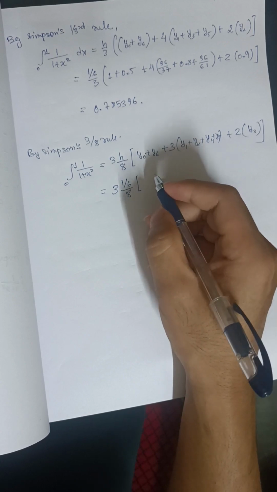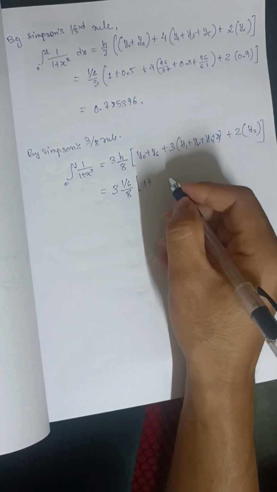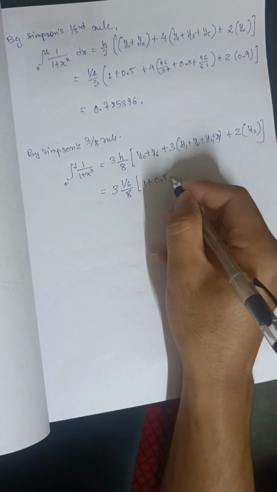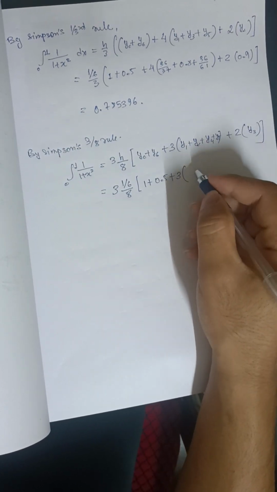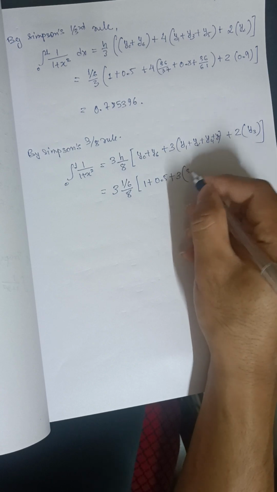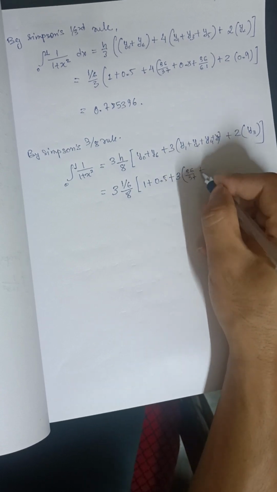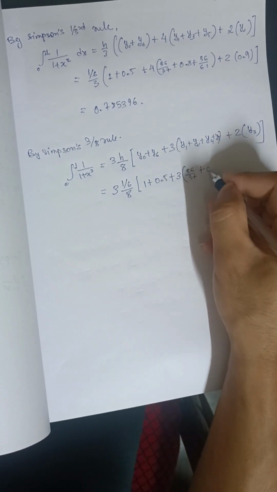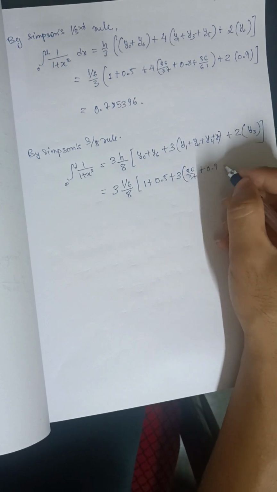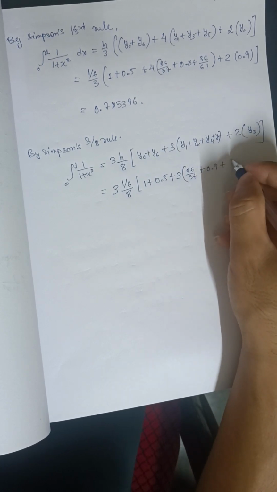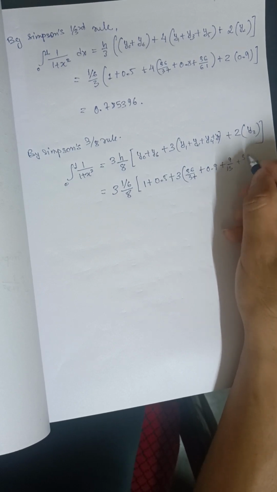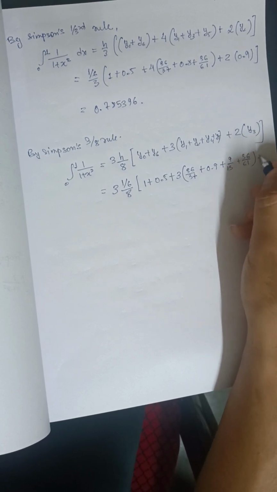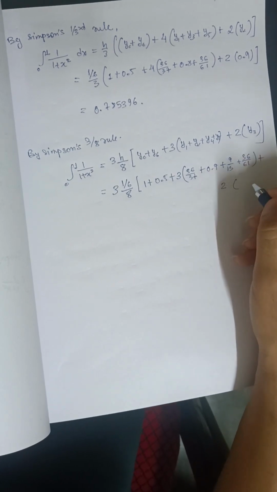Our y0 we got here is 1, y6 we've got here is 0.5, 3 times all the remaining terms: our y1 we got here 36 by 37 plus y2 here is 0.9 plus y4 here is 9 by 13, and our y5 here is 36 upon 61, plus 2 times our y3, which is 0.8.